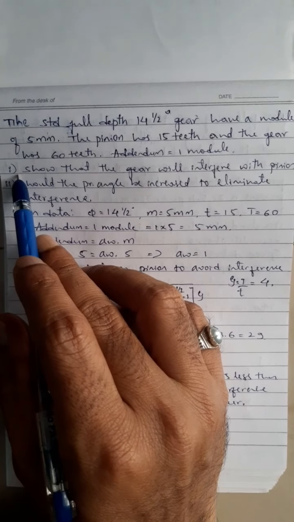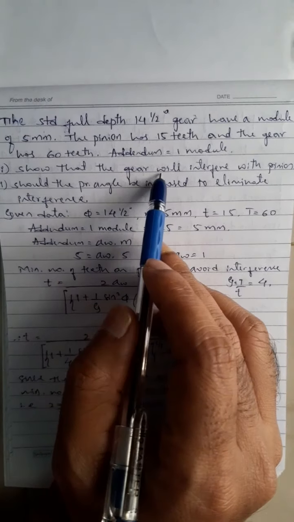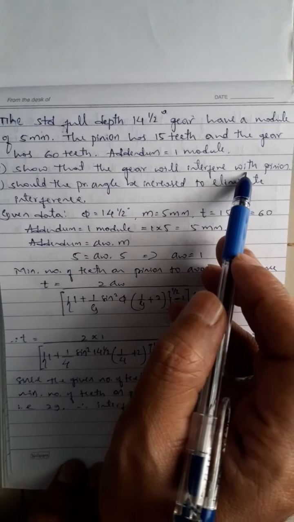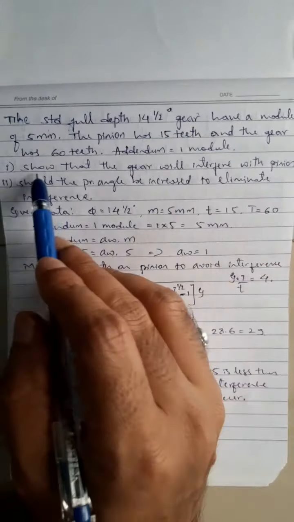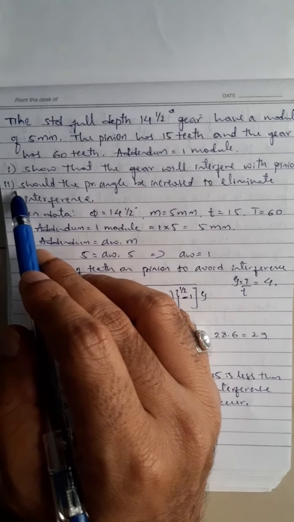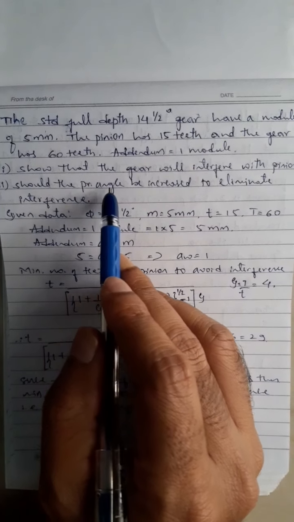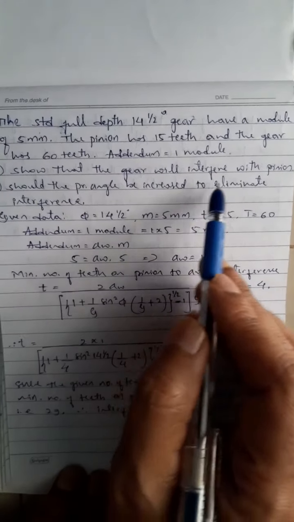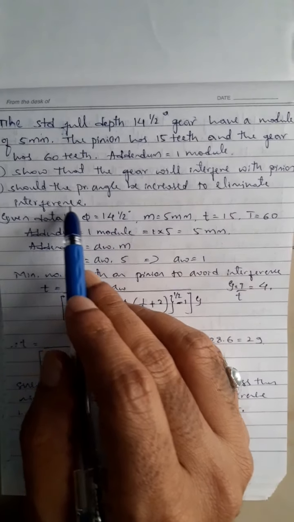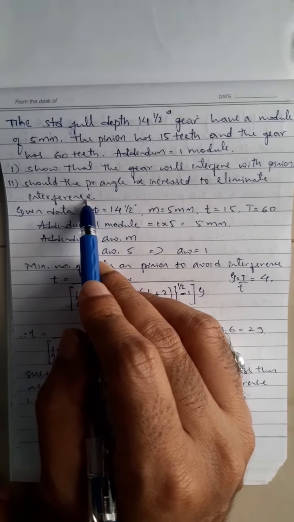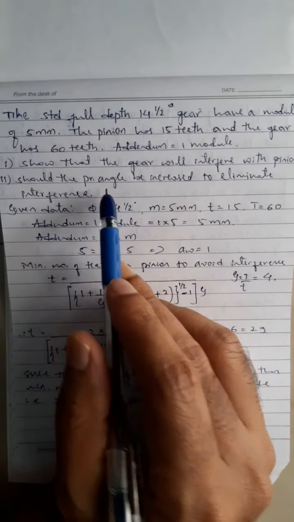First one, show that the gear will interfere with the pinion. Second one, should the pressure angle be increased to eliminate interference? So this is the given question here.